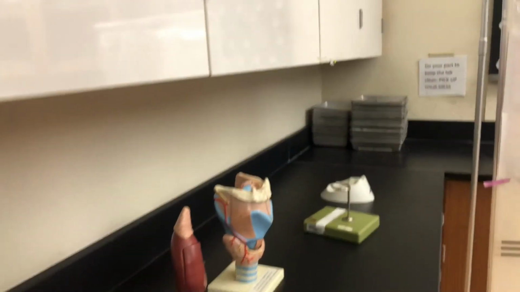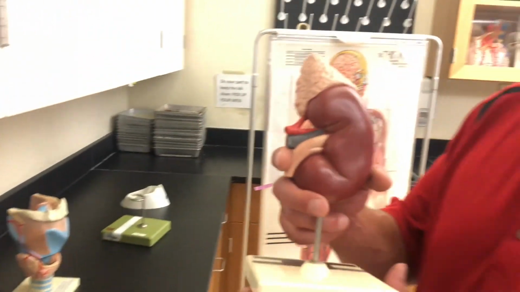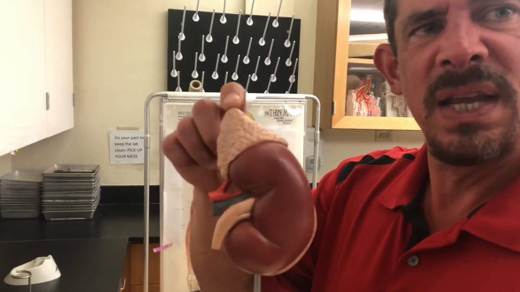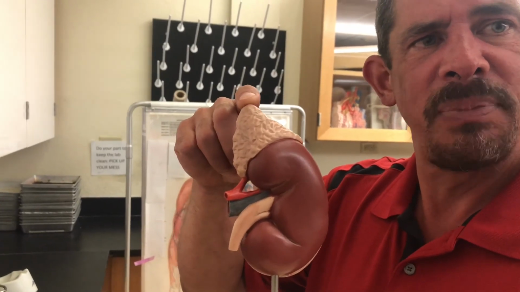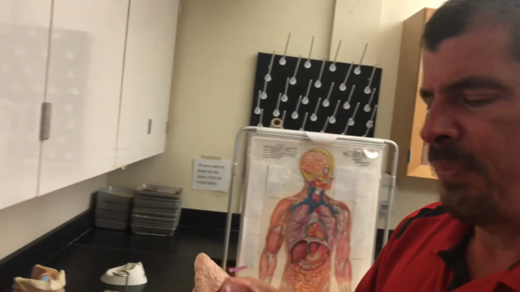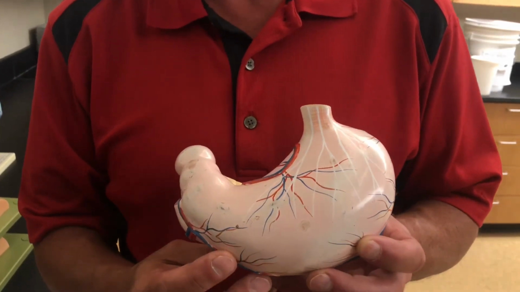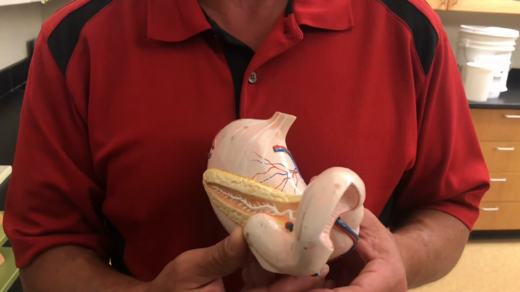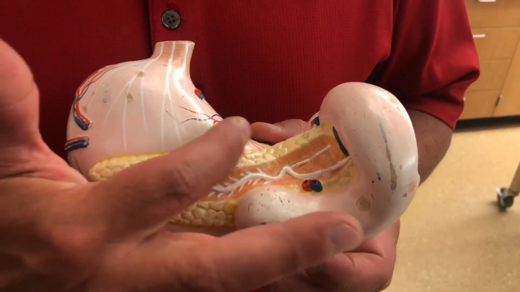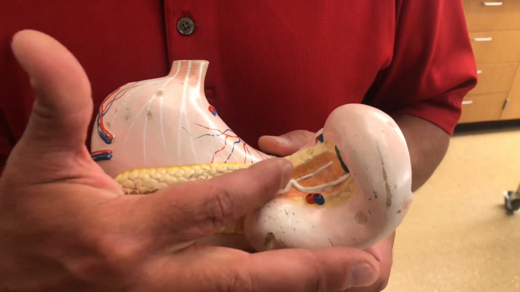The next structure then is the adrenal gland. And again, the adrenal gland, folks, is found right here, sitting right on top of our kidneys. So that's the adrenal gland. Pancreas, again, is found on the posterior surface or the posterior region of the stomach. So again, there's our stomach. We flip this over, and then there is our pancreas right here, posterior to the stomach.